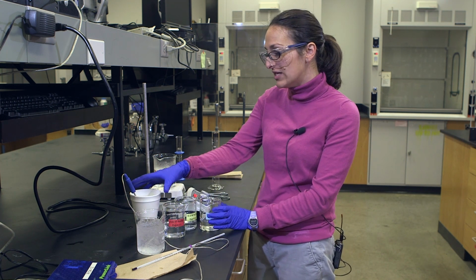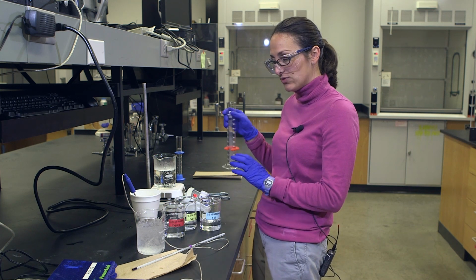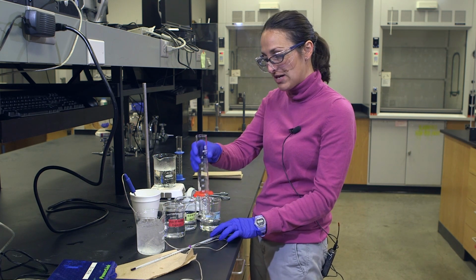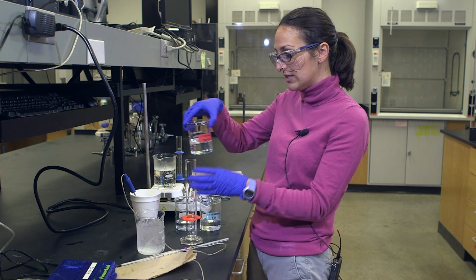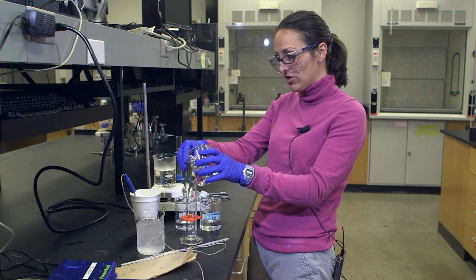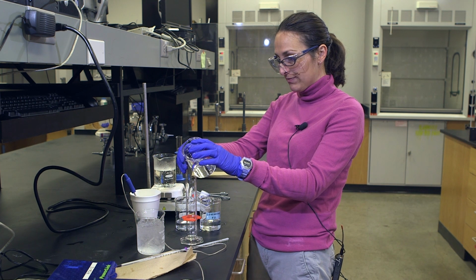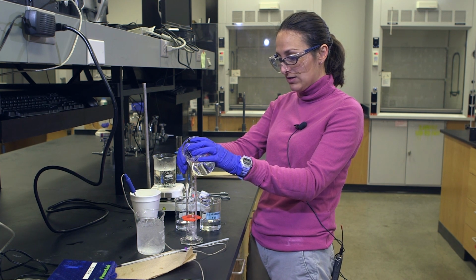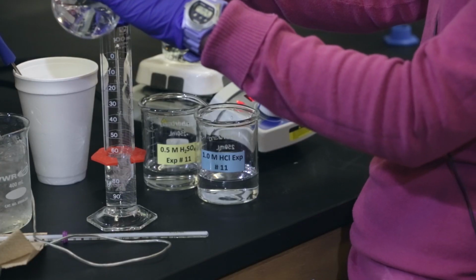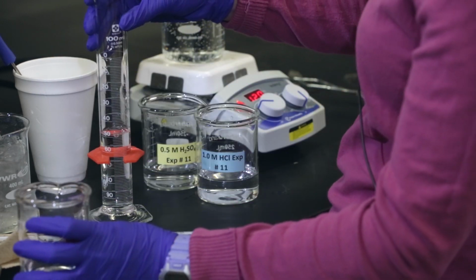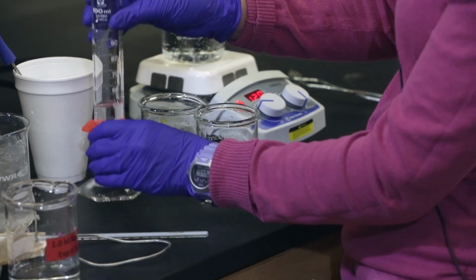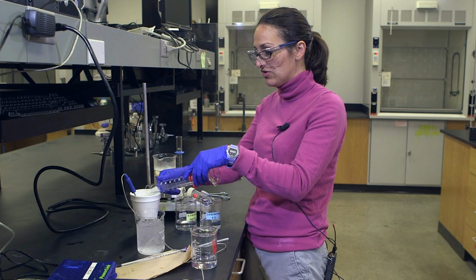Okay, so for this one, I'm going to be really careful. It's really important for this experiment to measure out carefully each of your solutions. So we're going to be measuring the enthalpy of reaction for a couple of mixtures. We're going to measure our amount of sodium hydroxide. We're going to add that to our cup, measure the temperature.